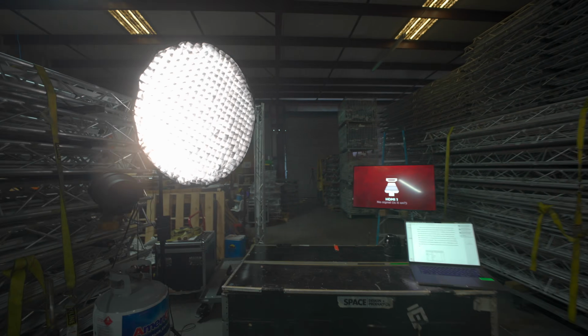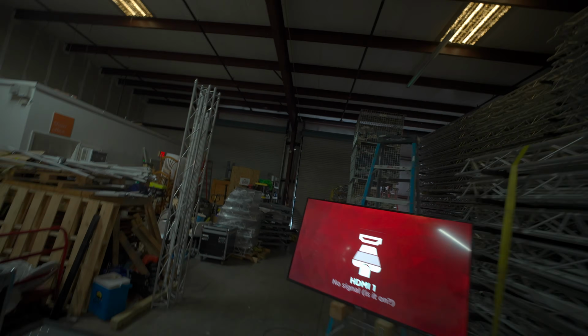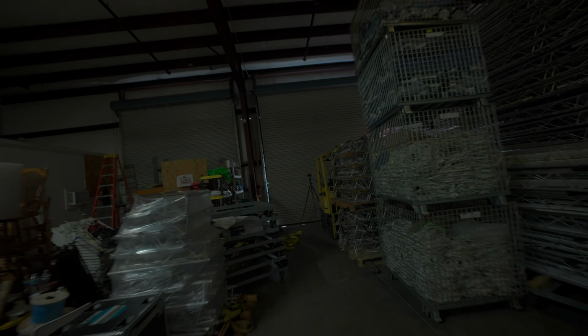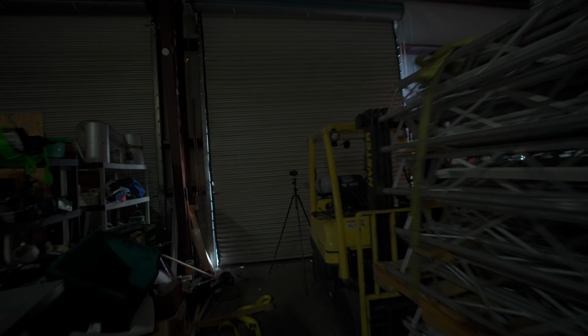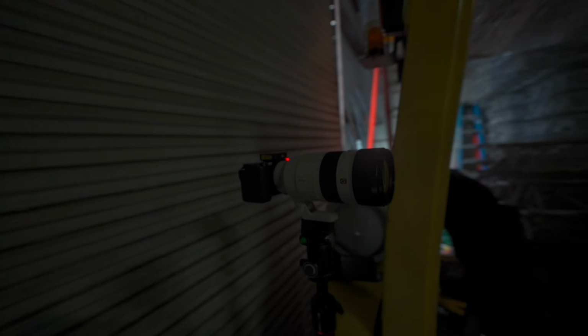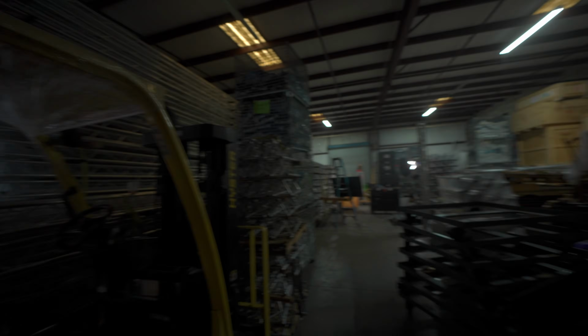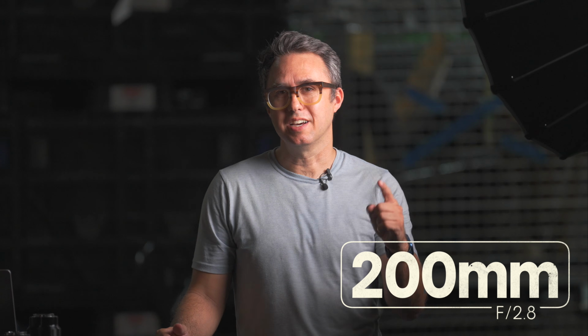Here's what it looks like for my camera. So this is where I'm standing and talking, and the camera has to be all the way back here. But it does have its place.